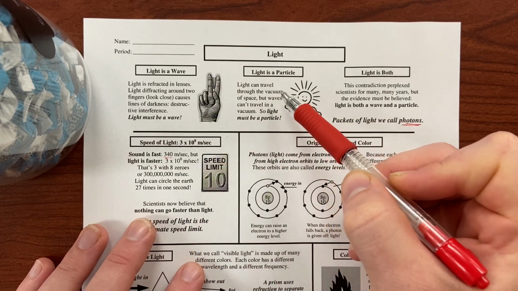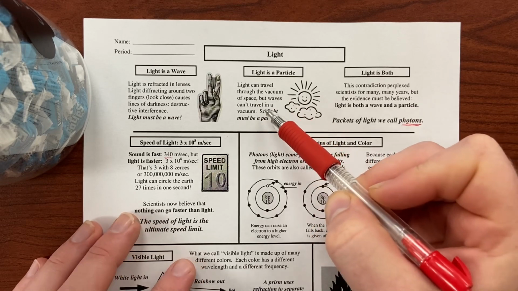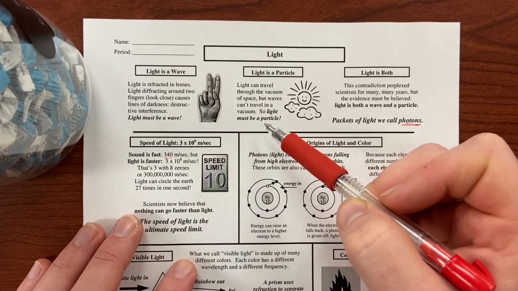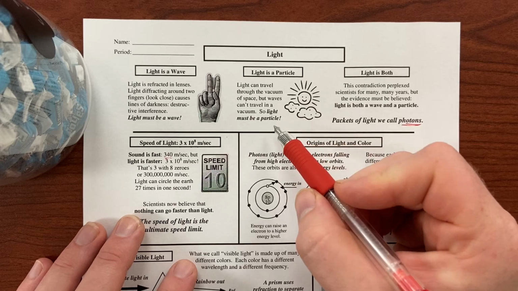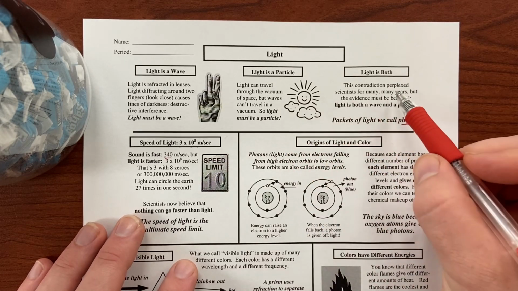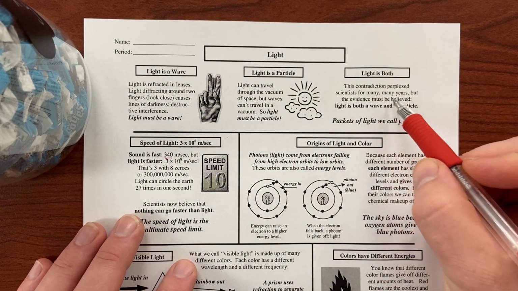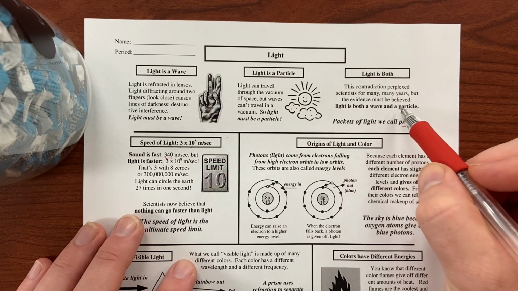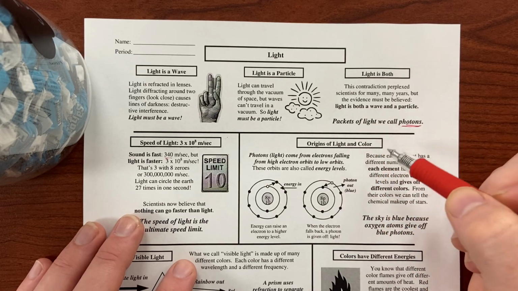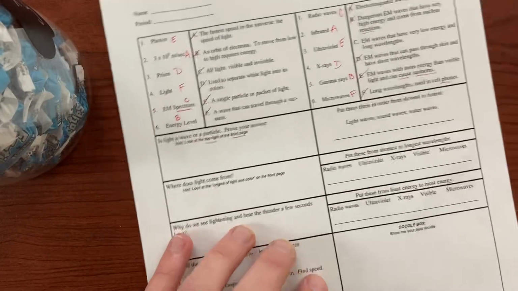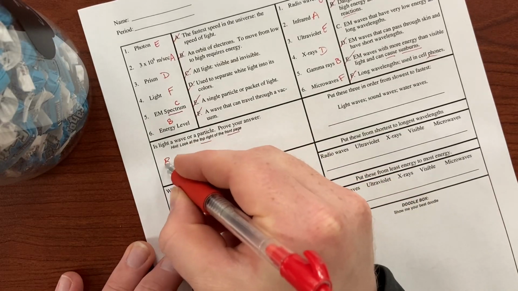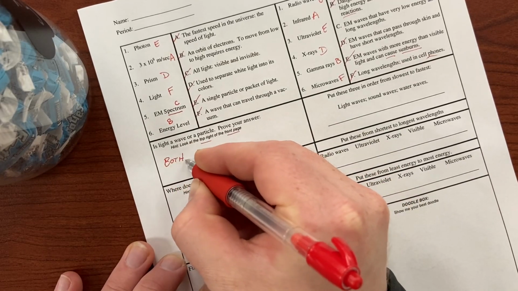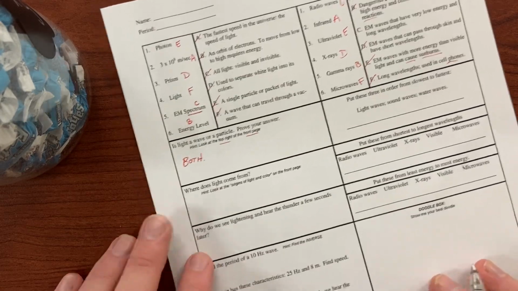And then how does light prove that it's a particle? Well, light can travel through a vacuum of space, but waves can't travel in a vacuum. So light must be a particle. This contradiction perplexed scientists for many, many years, but the evidence must be believed. Light is both a wave and a particle. So it is both.